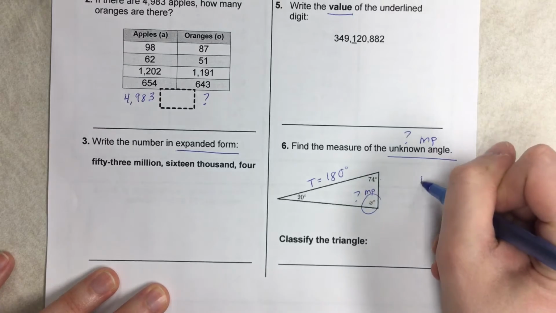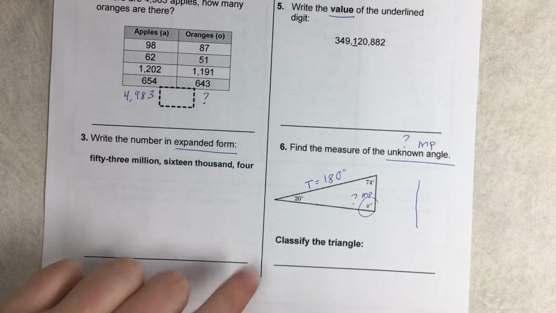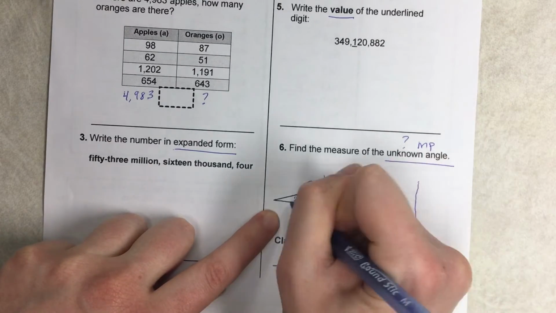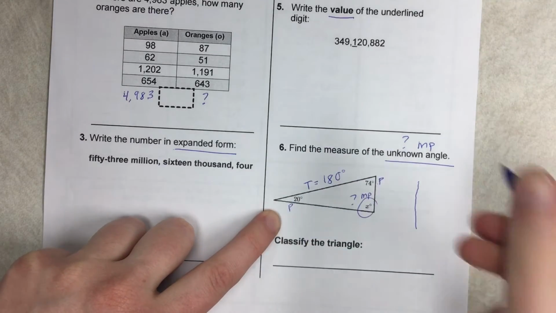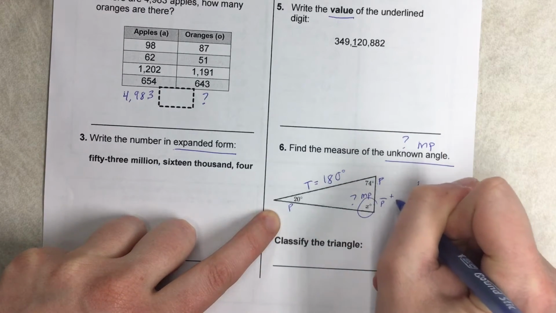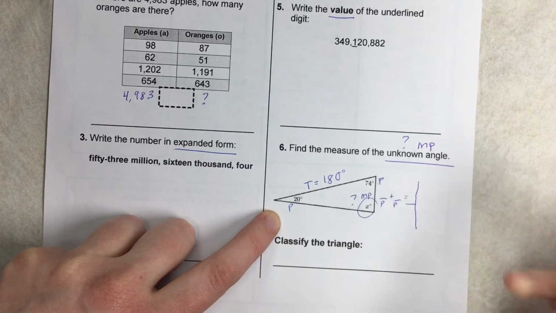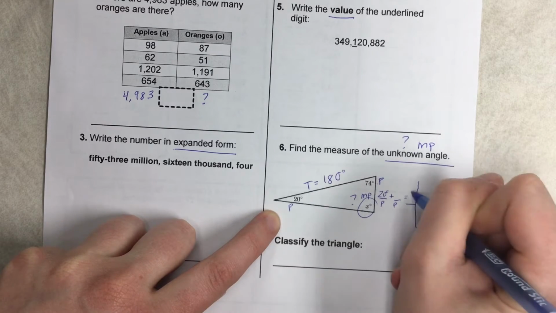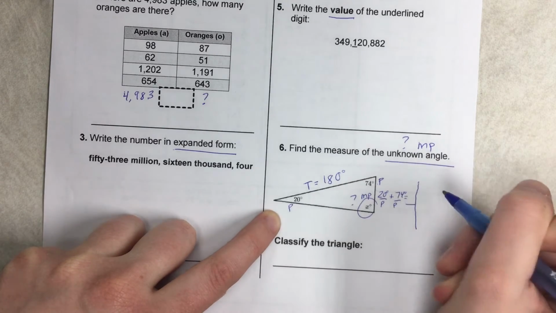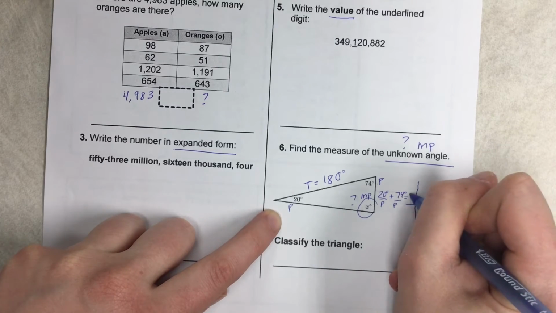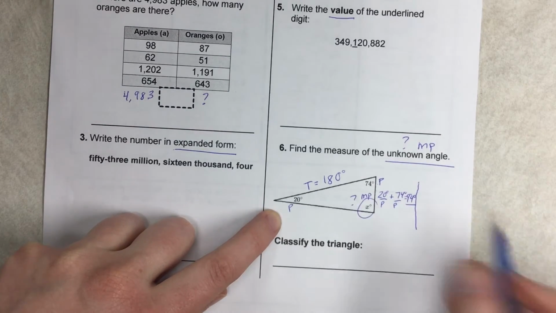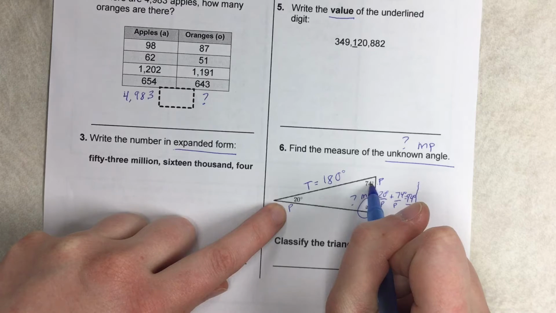So this is actually a 2-step problem. Because first, I'm going to add the parts that I know. So part plus part. And I'm going to add 20 degrees plus 74 degrees to get 94 degrees. So those 2 added together is 94 degrees.